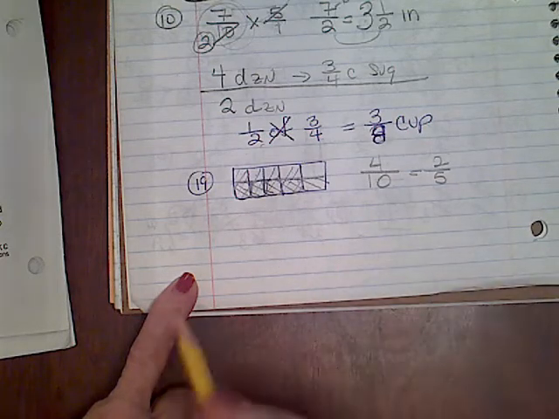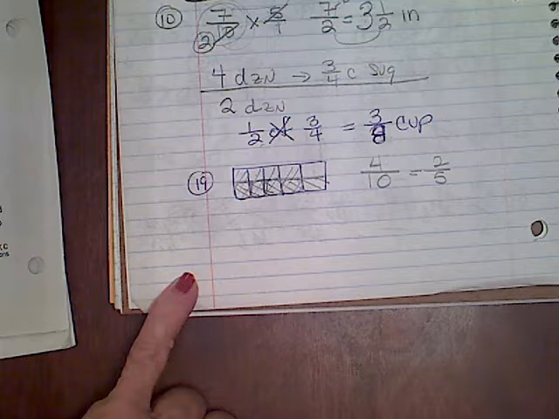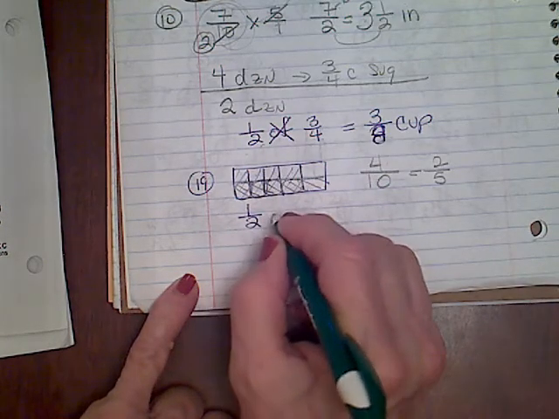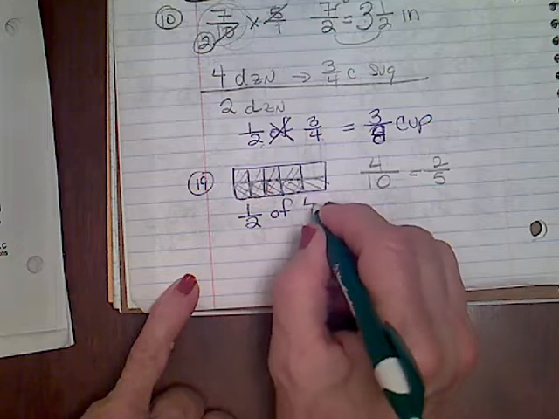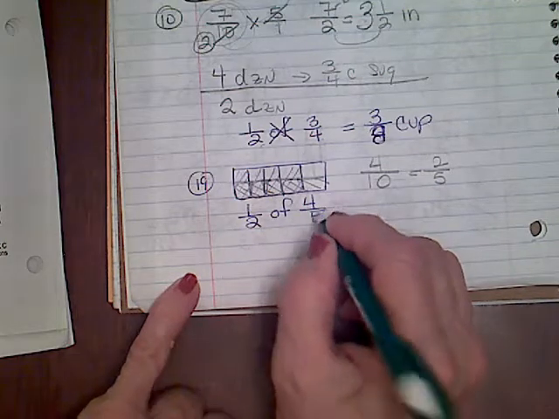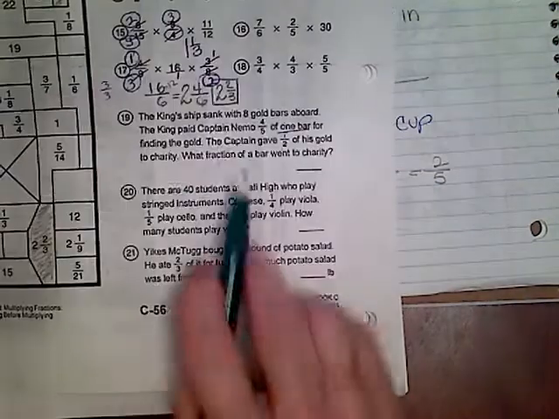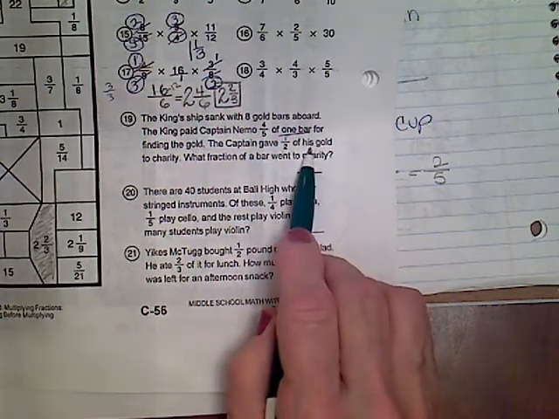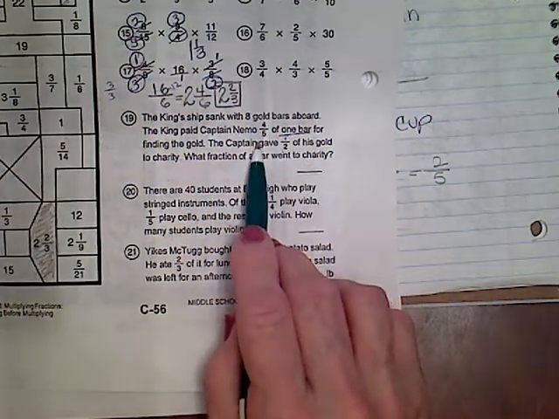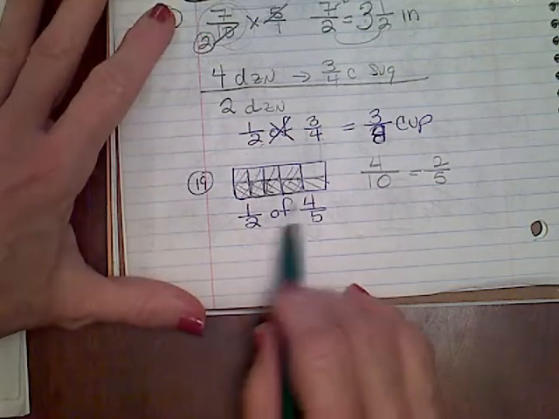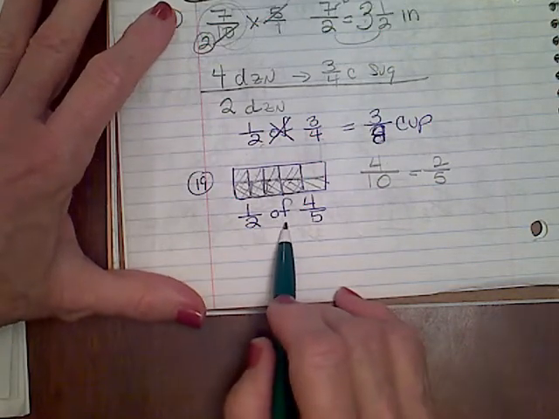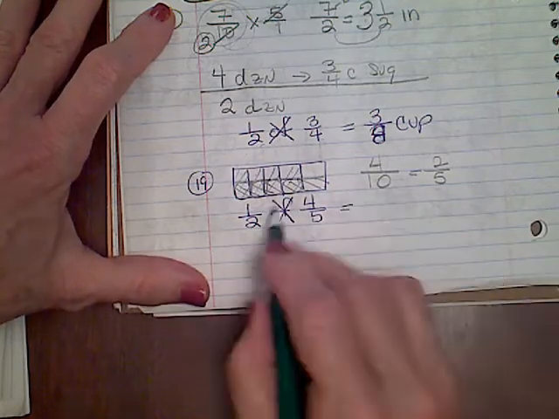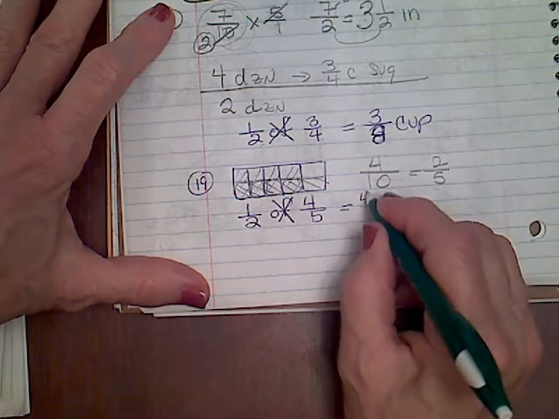But let's look back at what it says again. So I'm going to read a little bit different. The captain gave away 1/2 of his 4/5. Okay, do you agree with that? The captain gave away 1/2 of his amount, and his amount was 4/5. So he gave away 1/2 of 4/5. And again, what does the of mean? The of means times. So in this one, 1 times 4 is 4.